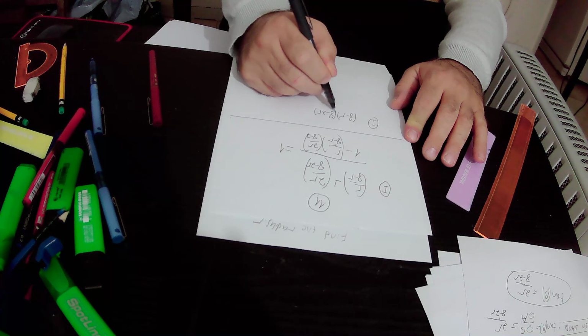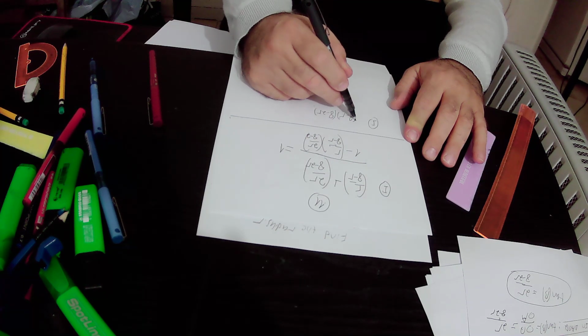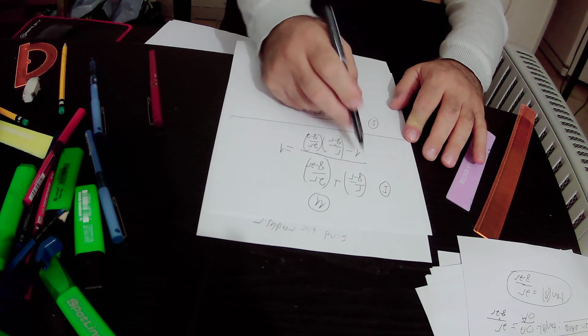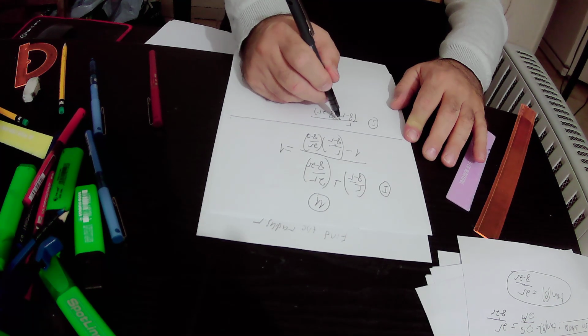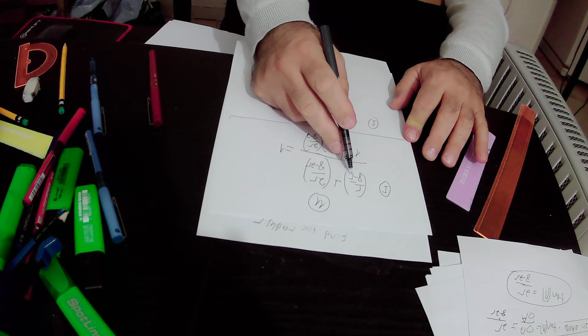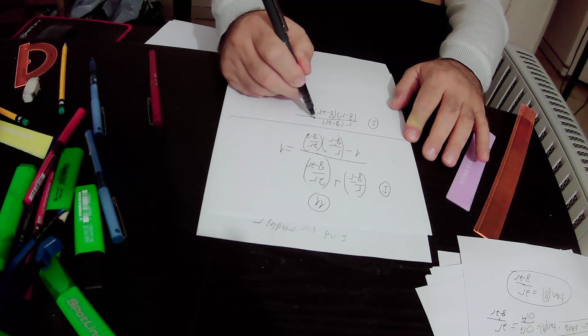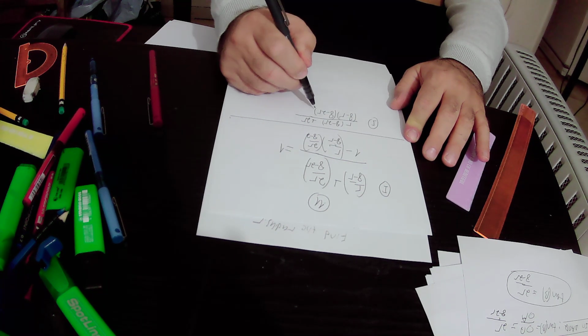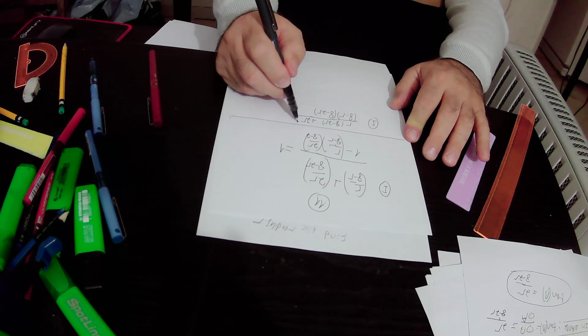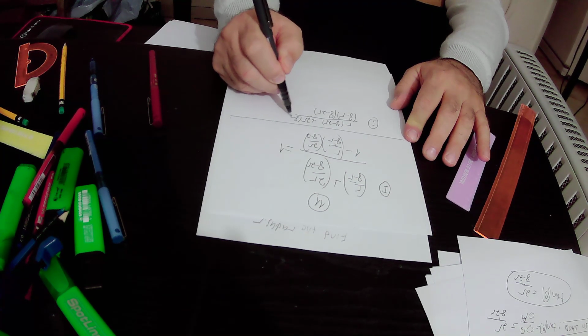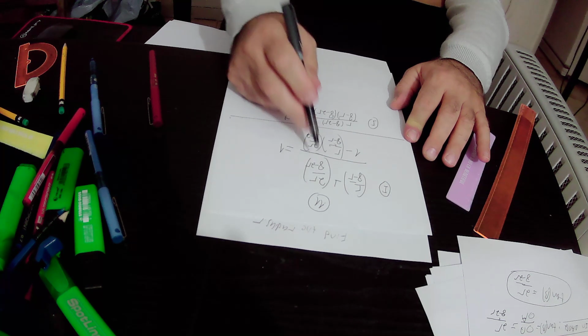Here we have to multiply R by 8 minus 2R in order to get this expression, and we multiply 2R by 8 minus R in order to get this expression.